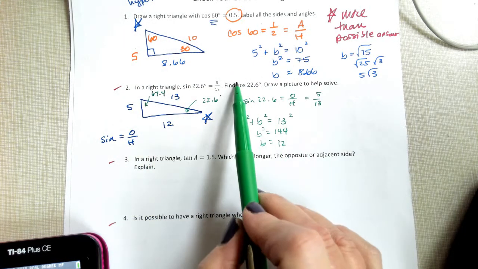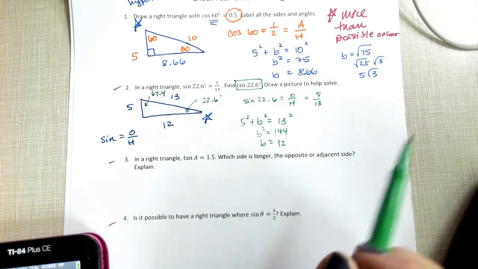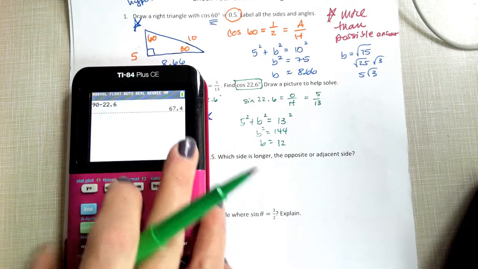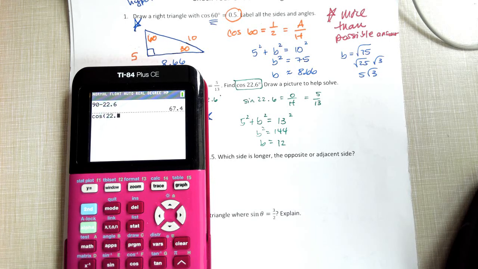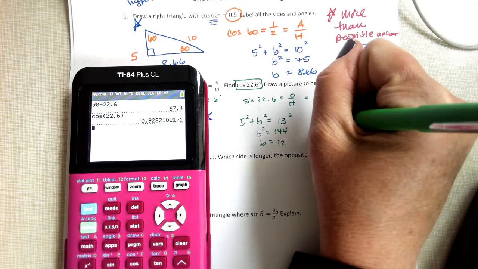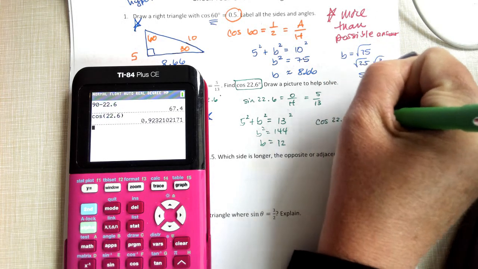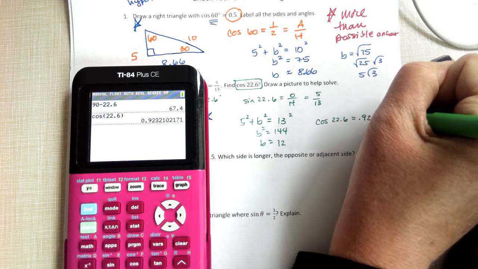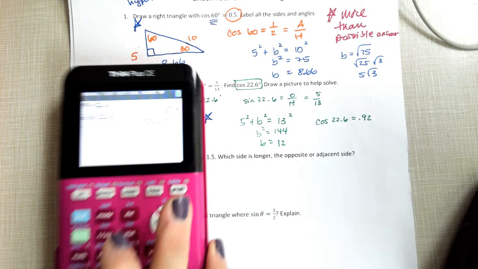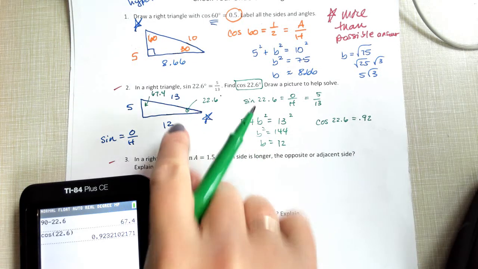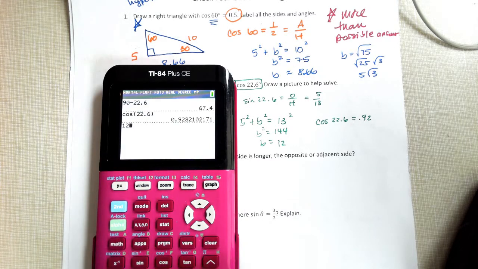So the question is to find the cosine of 22.6. The cosine of 22.6 is 0.923. What I hope you're realizing by now is that if I went from here and did 12 divided by 13, the answer would be exactly the same.